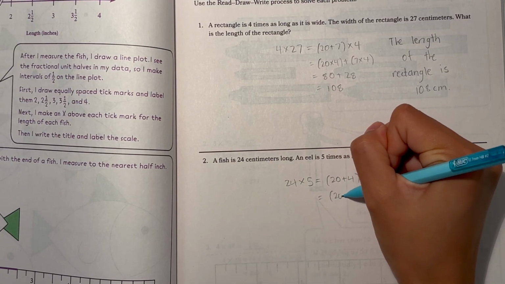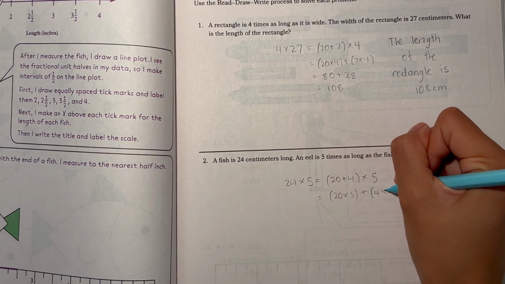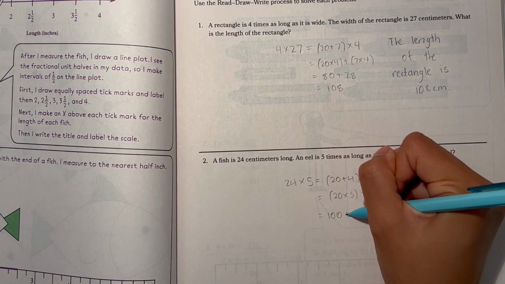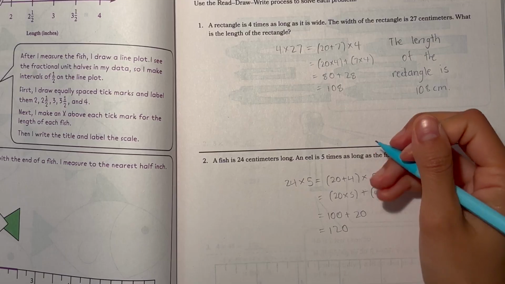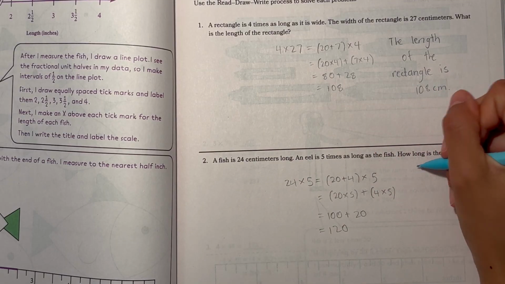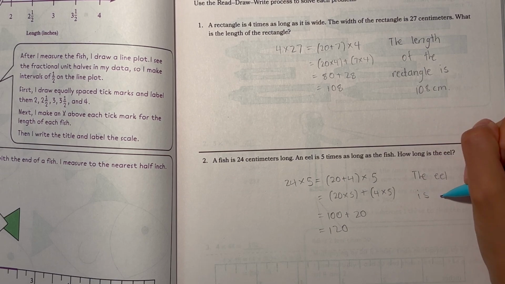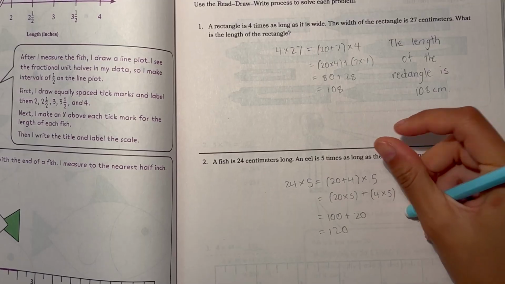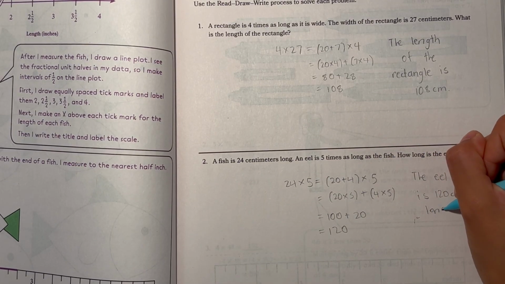So we have 20 times 5 plus 4 times 5, which is 100 plus 20, so that's 120. That means the eel is 120, I'll include that, centimeters long.